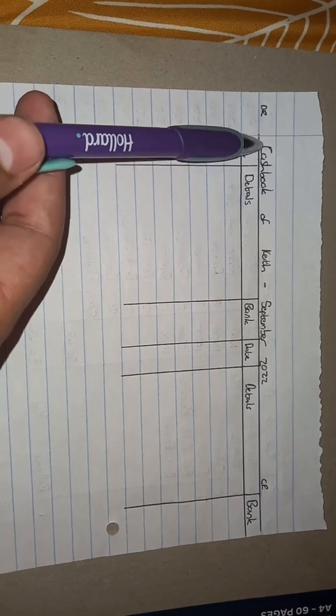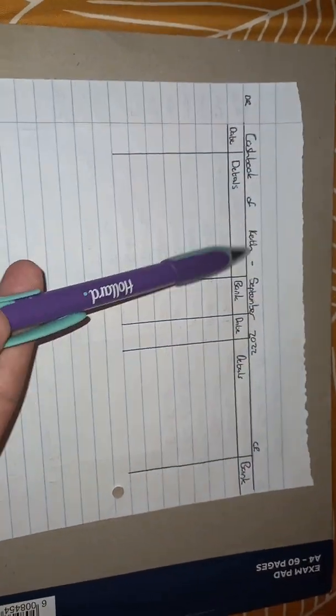And then, of course, on top, you write what type of cash book it is, because again we have the business cash books and we have the trust cash books, but I'm just saying a cash book of myself for the month of September 2022.